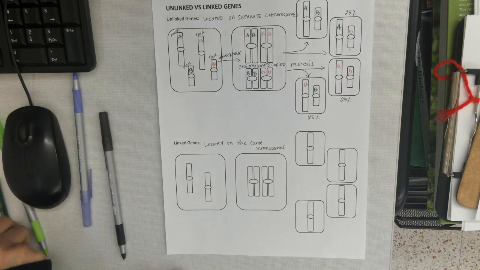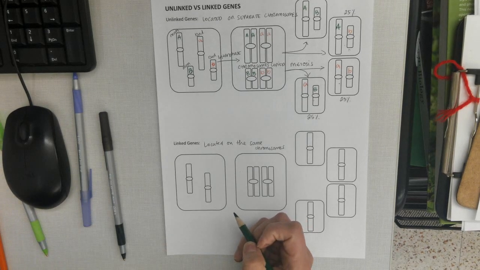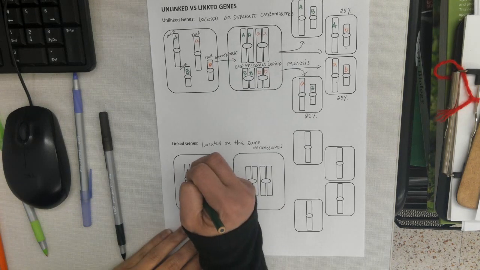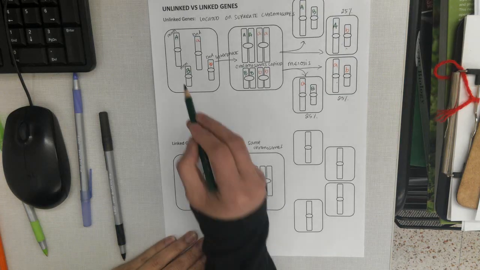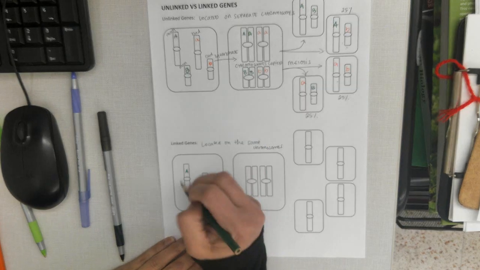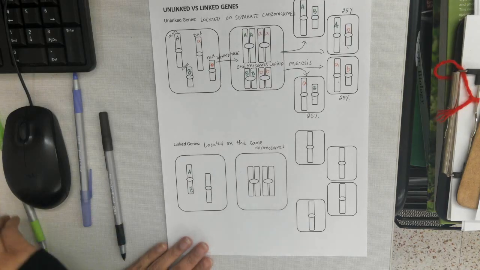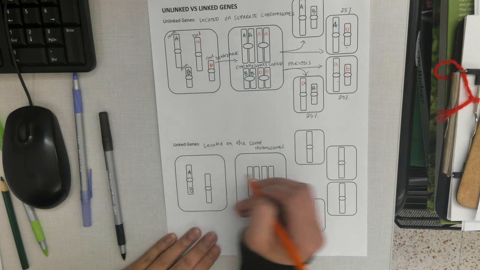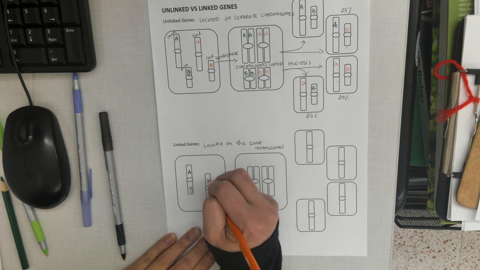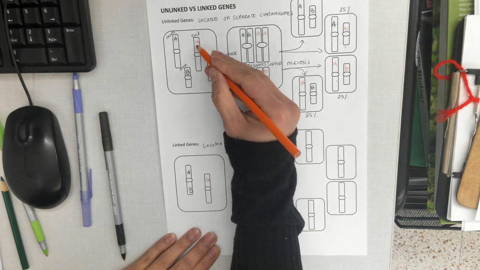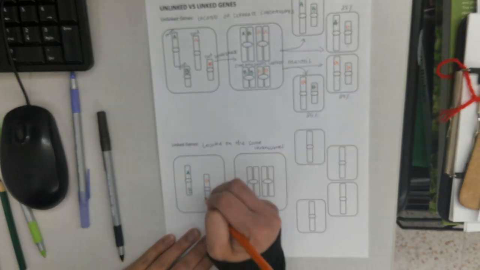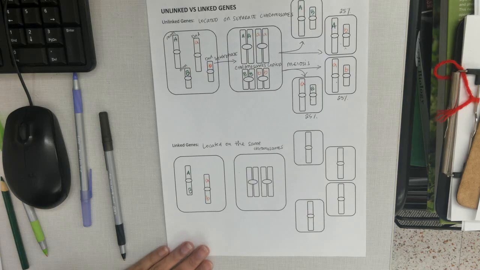So instead we have, let's say, mom will give an A, and instead of the B being on a different chromosome, it's on the same chromosome. Dad will give his chromosome, and he'll give the recessive a, but that B, instead of being on a second chromosome, it's on the same chromosome.